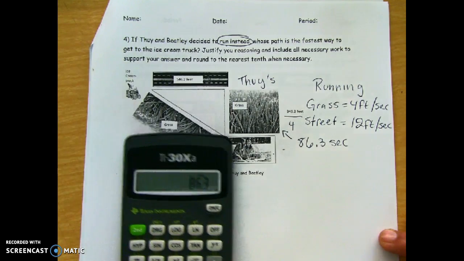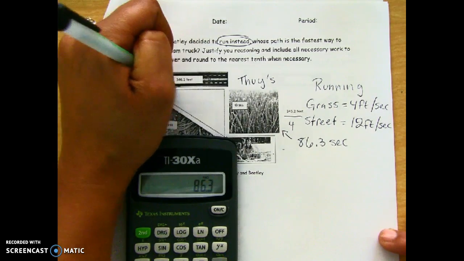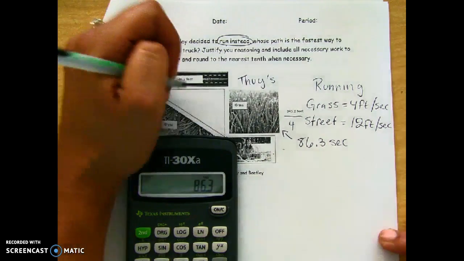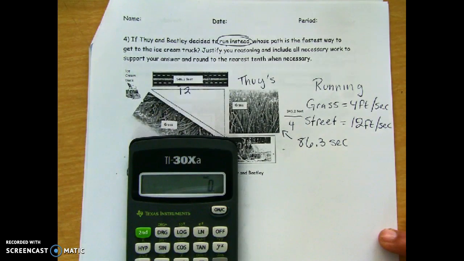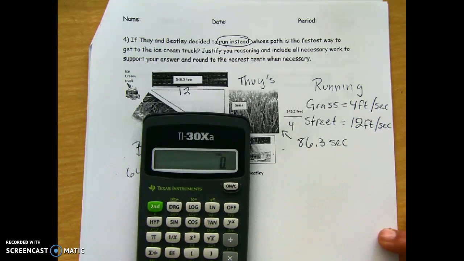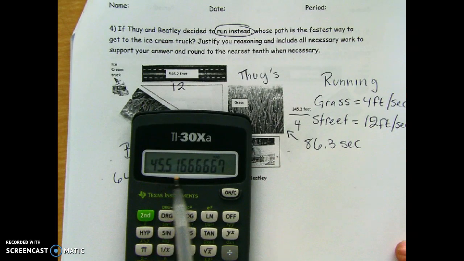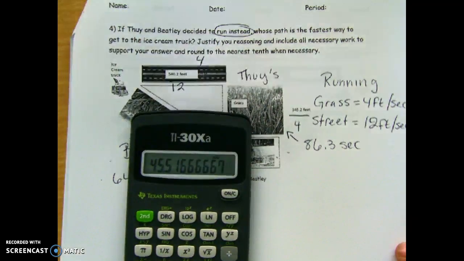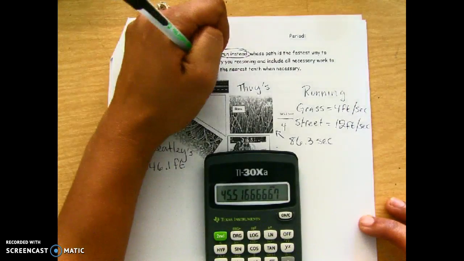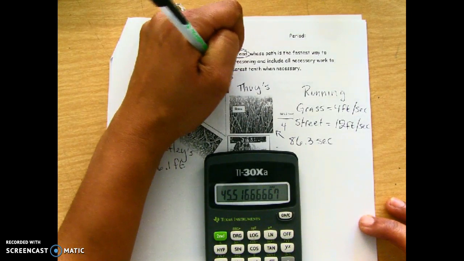And then the next one, she has street in her route, so I'm going to divide this street using my running table by 12. So I'm going to clear my calculator, and I'm going to do 546.2 divided by 12 because they're going 12 feet per second. Let me see if I can zoom in. This one has a lot of numbers, so we are rounding to the nearest tenth. This one is not going to raise it up, so we're going to go ahead and write it as 45.5 seconds.